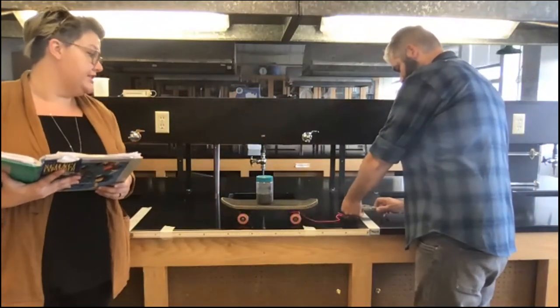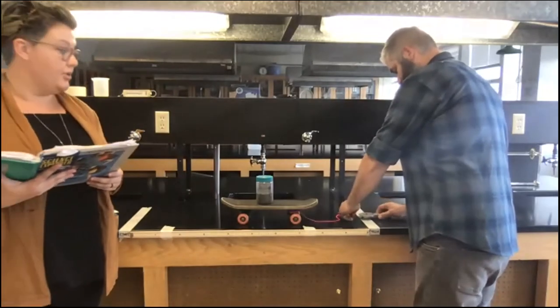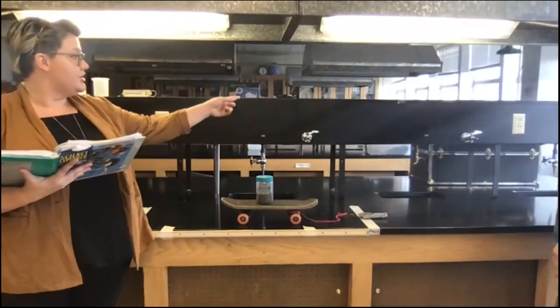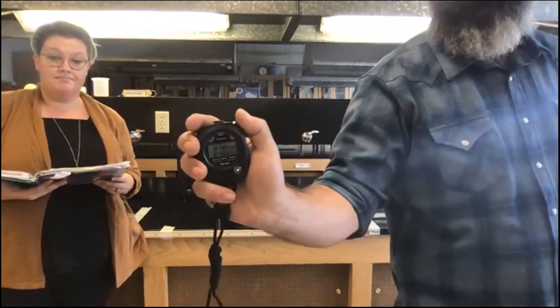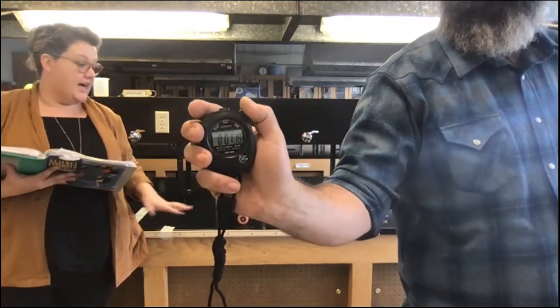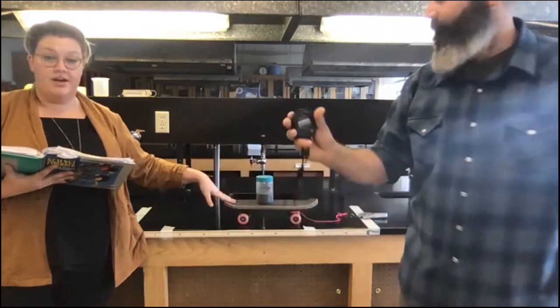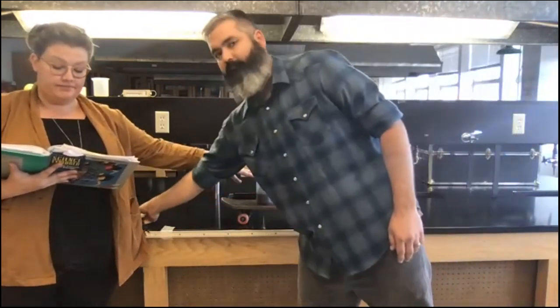And then for this lab, we're also going to need a stopwatch. Since we're in the lab, we have a real stopwatch. And we'll be using that as we measure the time that it takes for the skateboard to travel with the weight.